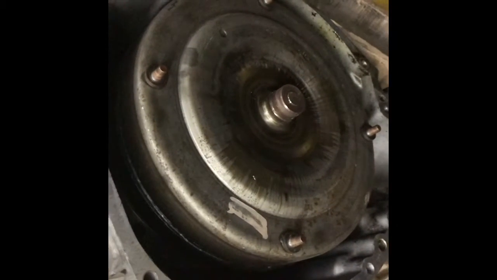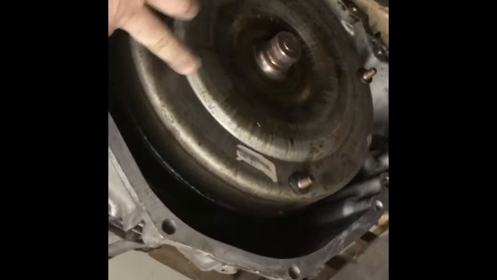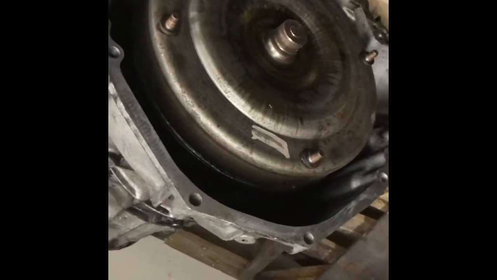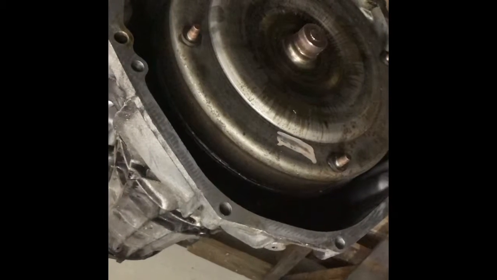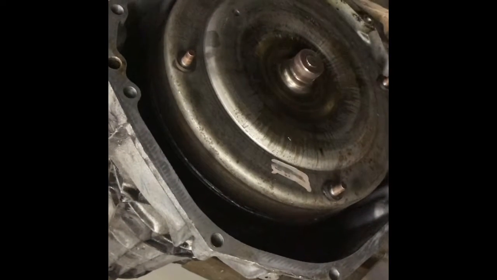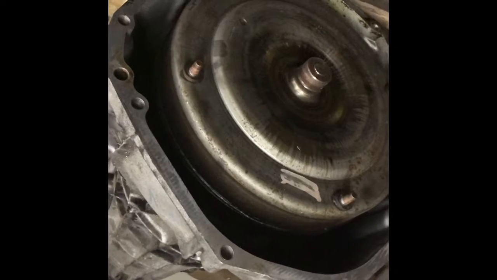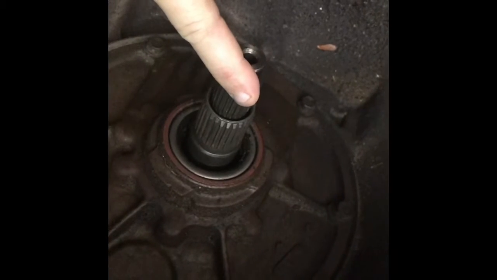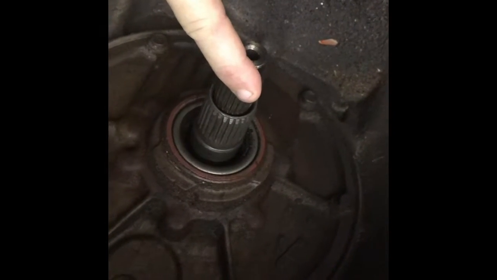This is your torque converter. The torque converter connects the engine flywheel to the input shaft of the transmission and transmits engine torque to the input shaft of the transmission. This shaft is your transmission input shaft.